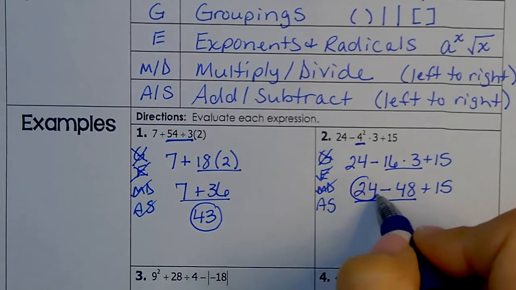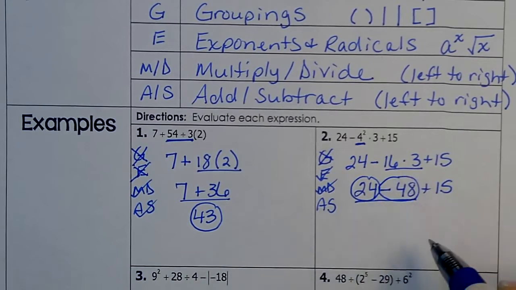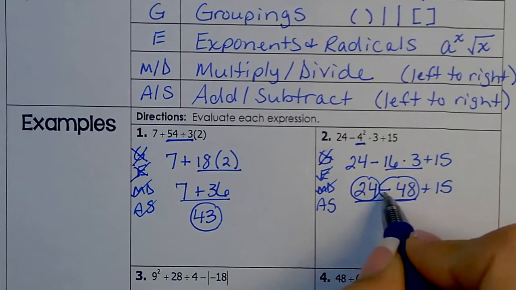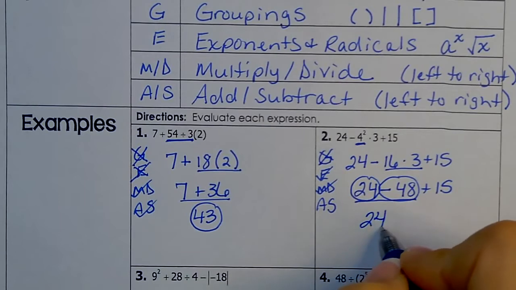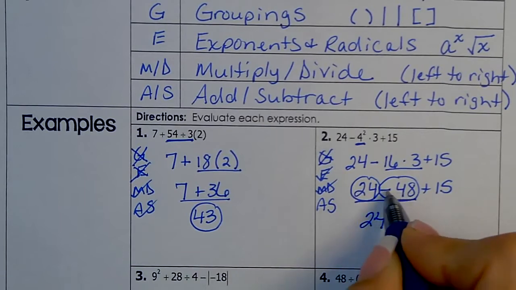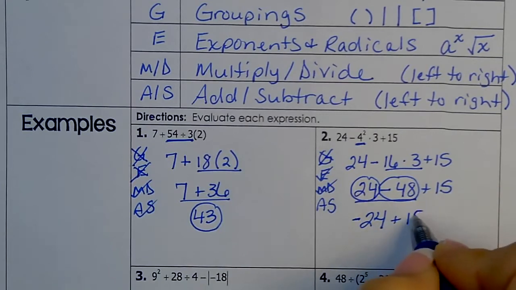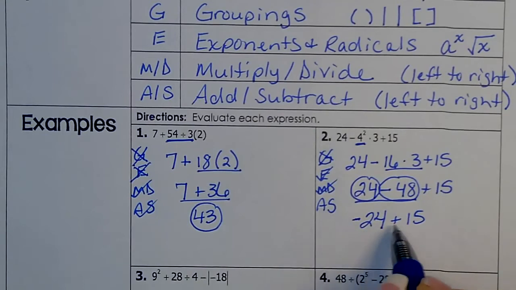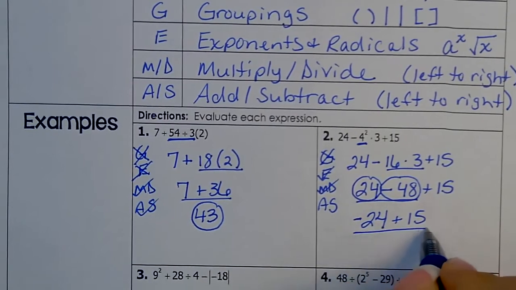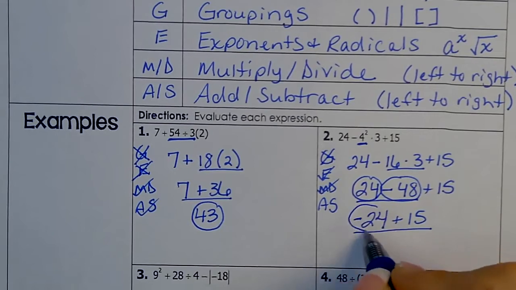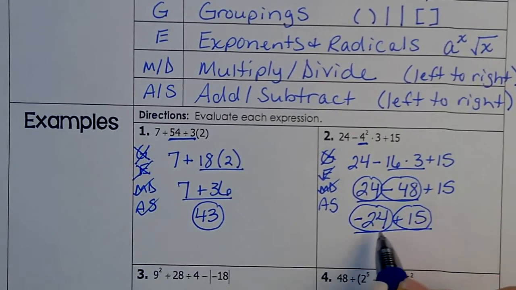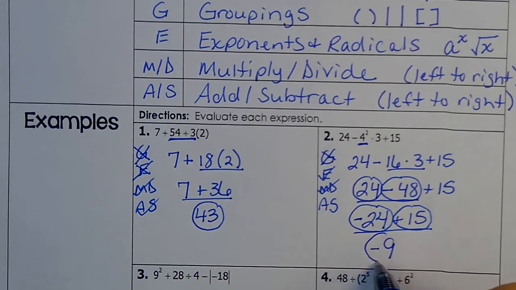So I'm going to circle my two integers. I see that they're different, which means I need to find the difference. 48 has greater absolute value, so I'm going to have a negative 24. Okay, I'm not done with adding or subtracting because I still need to take care of this. Circle. They're different, so I'm going to find the difference. And this has greater absolute value. So my answer is negative 9.